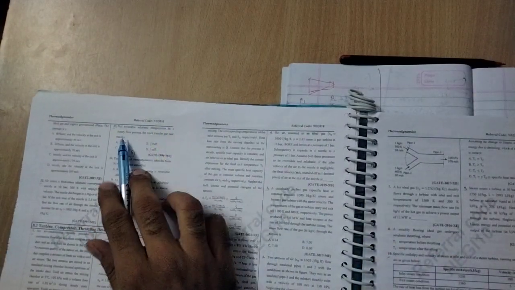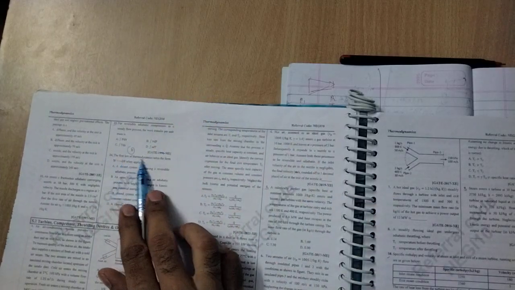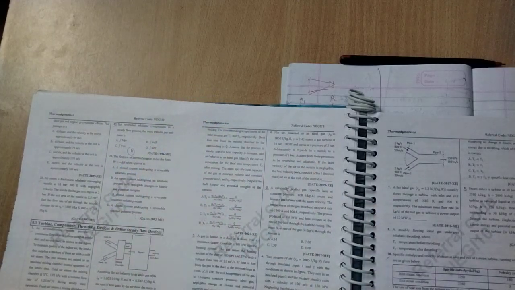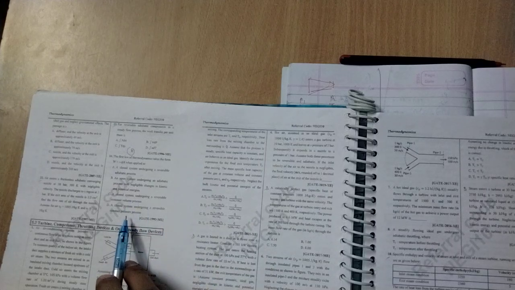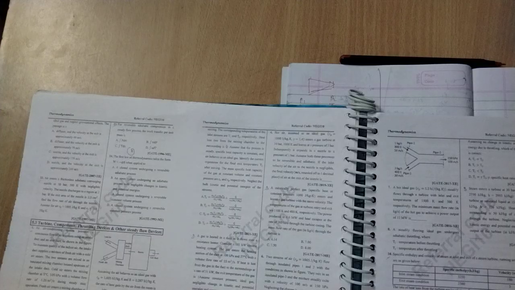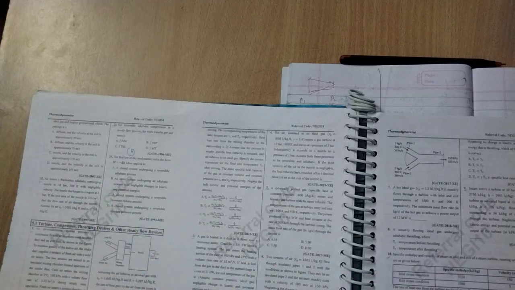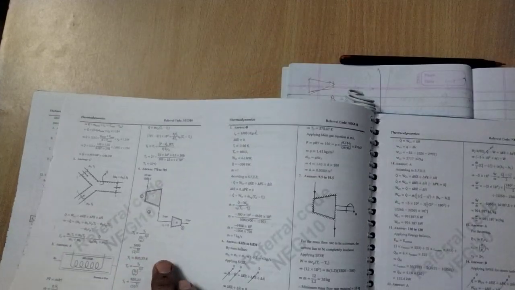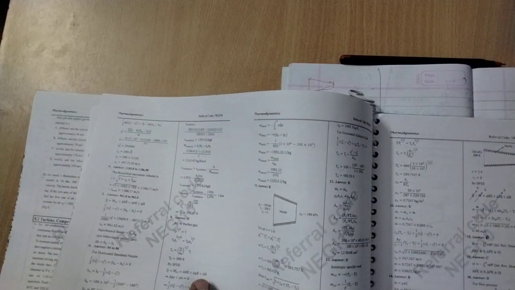Next, for reversible adiabatic compression in steady flow, the work transfer per unit mass is asked, with the entropy given. For the first law, the change of work equals the change of enthalpy. In my scenario, I think B is the answer. Yes, B is the answer.